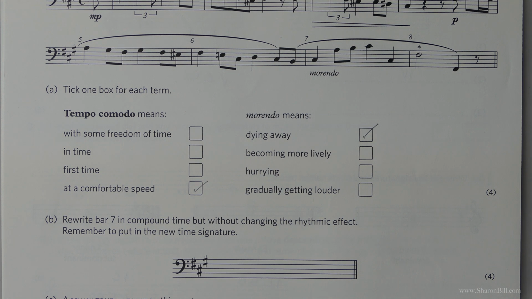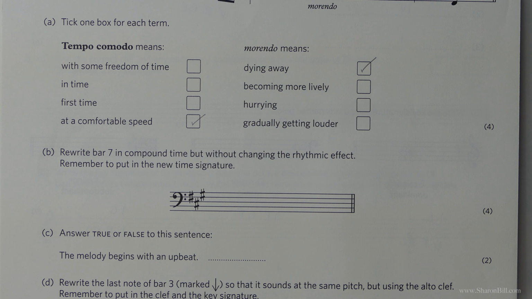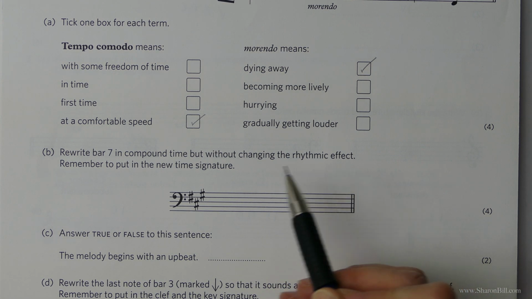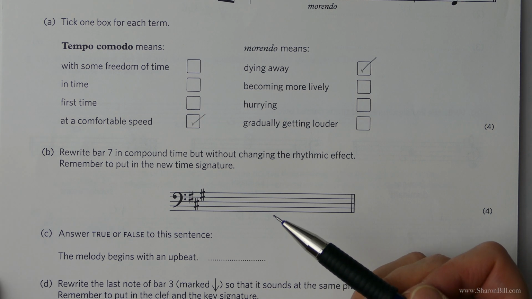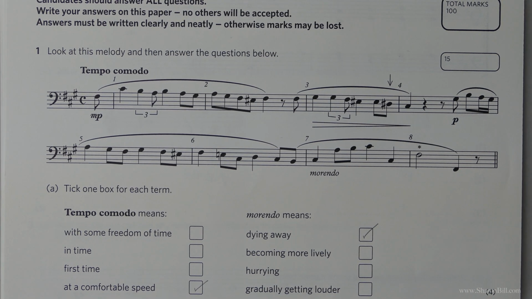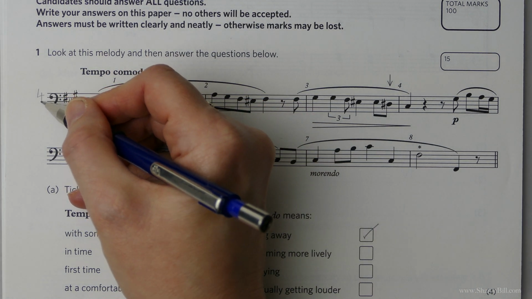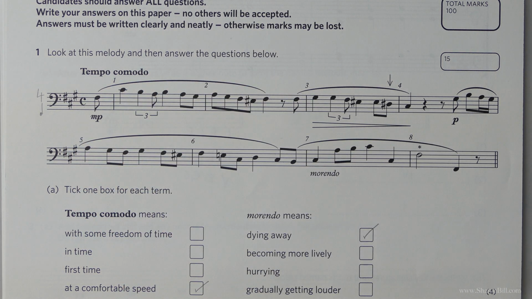Now, moving on to the next question, we're asked to rewrite bar 7 in compound time, but without changing the rhythmic effect. So we're going to have to change the time signature and then adjust the notes accordingly. So let's see what we've got to start with. We're in common time at the moment, which is 4 beats per bar, and each beat is a crotchet or a quarter note, 4/4.